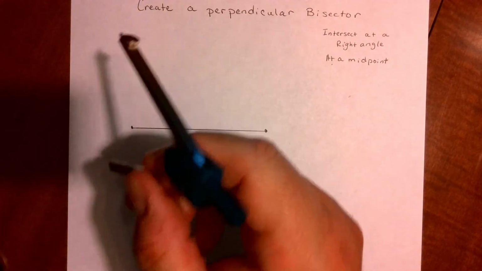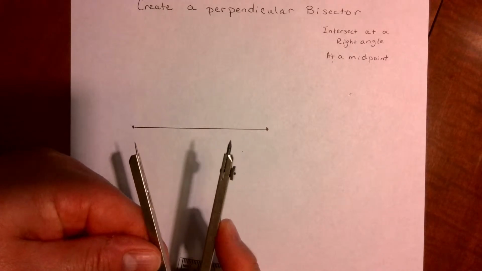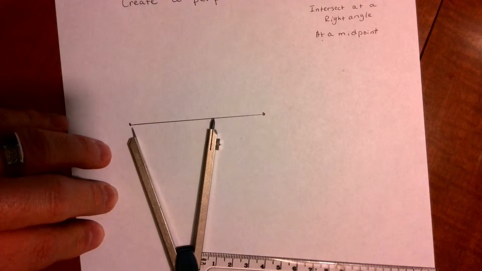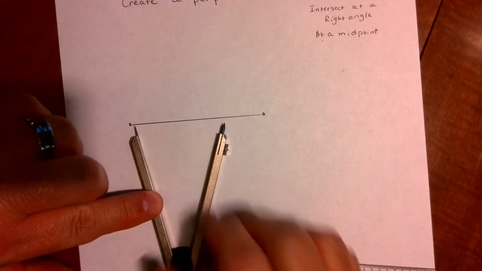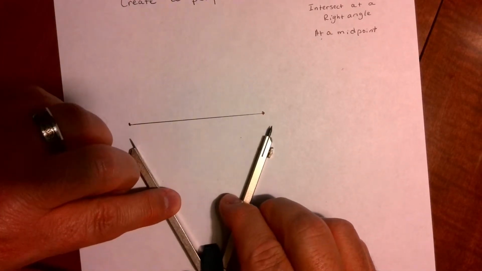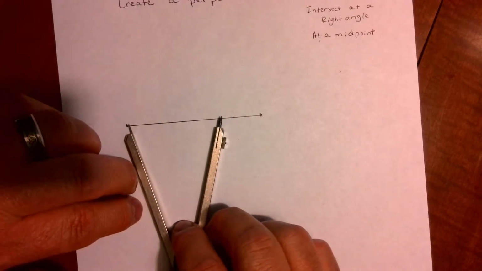So what I want to do is open my compass so that it is obviously more than halfway across the segment. So that's obviously more than halfway. We can even open it just a little bit longer if you wanted to. Just make sure it's not more than the segment. So make sure it's just a little over halfway.